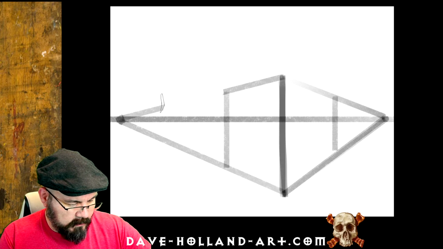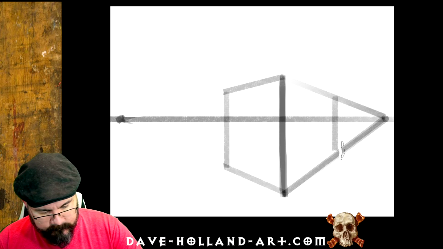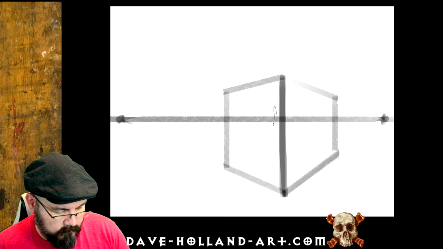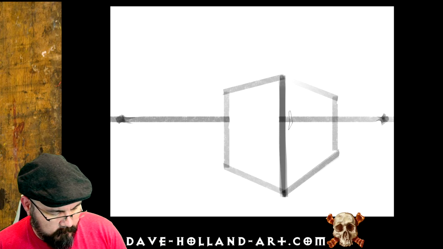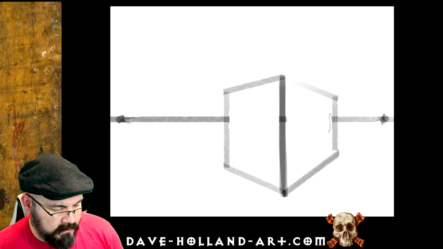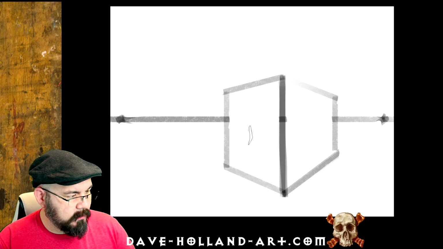We can even erase those lines just to make it a little bit simpler now. And then there you go, you have a box in 3D space. We'll erase that out there. And it's in perspective. And because of its height, where it's placed at towards the horizon line, we're not seeing above or below it so much.